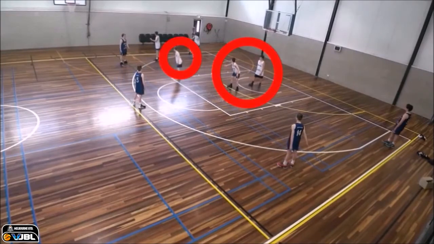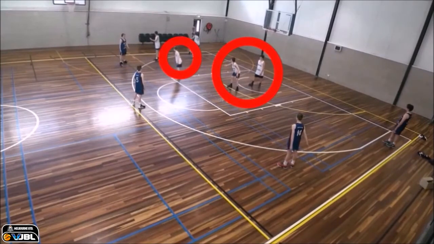And coaches have the choice of whether they want their players to be in a closed stance or in an open stance, as the three players diagrammed here are.